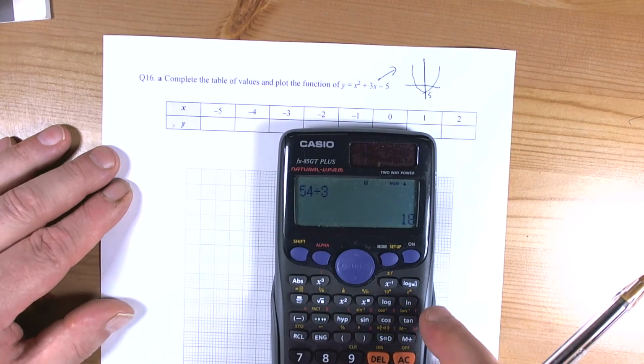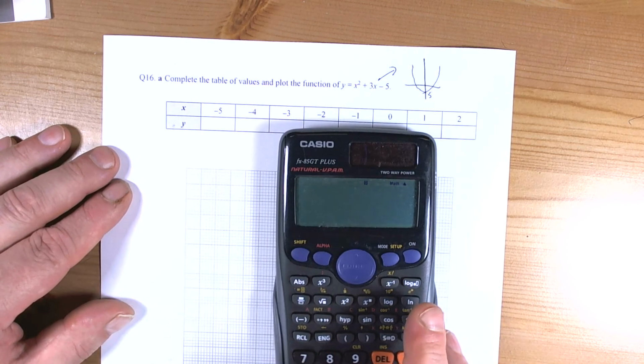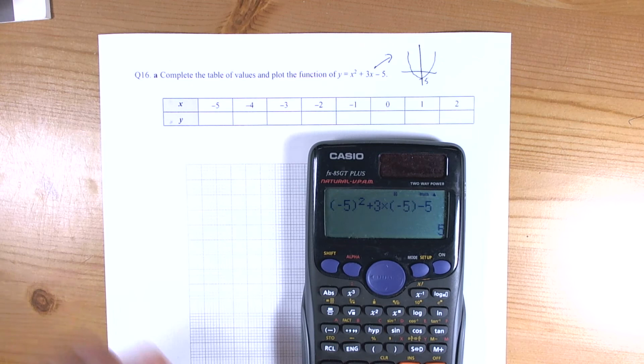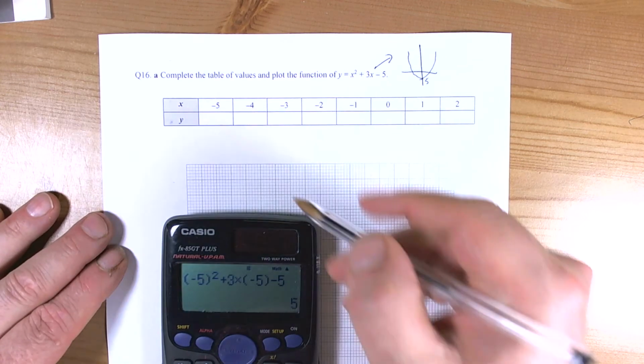So we've got a calculator paper, so when you're substituting negatives, always put them in a bracket. So bracket -5, close bracket, squared, plus 3 times bracket -5, close bracket, take away 5 equals. So we get an answer of 5.